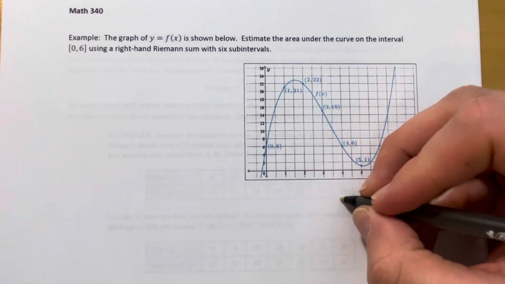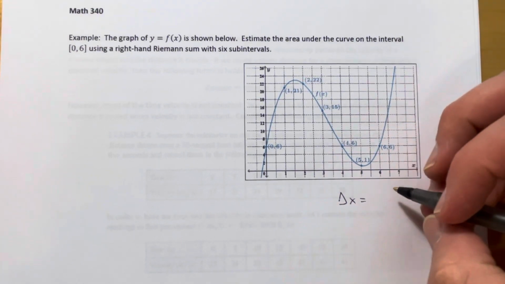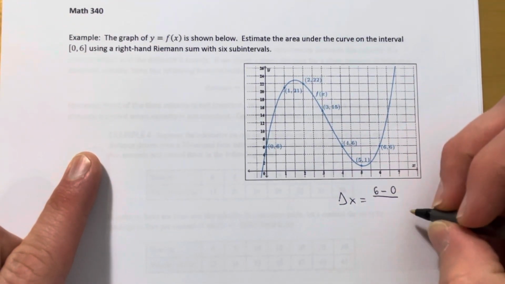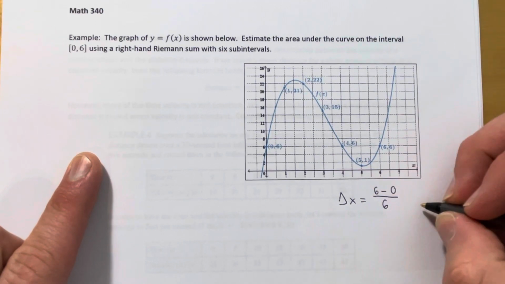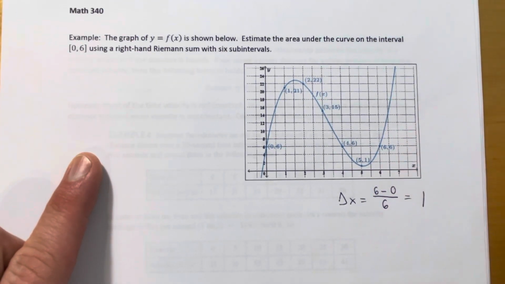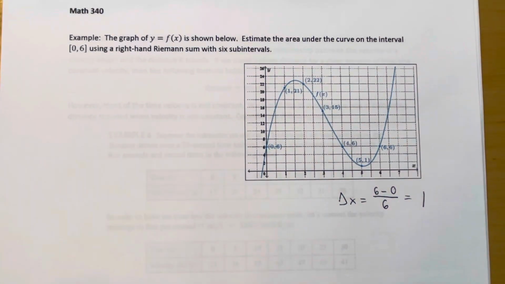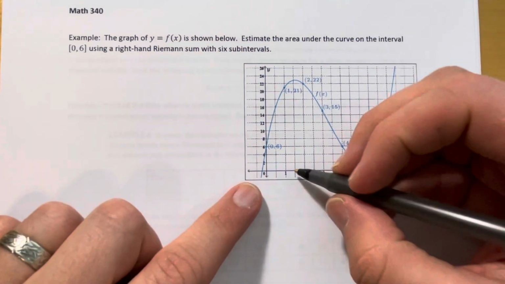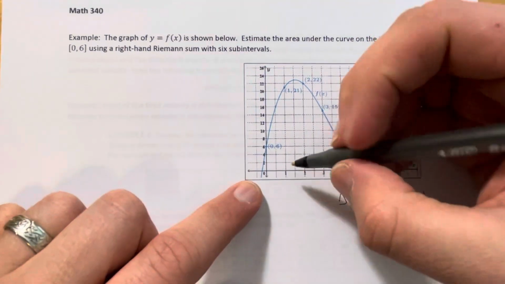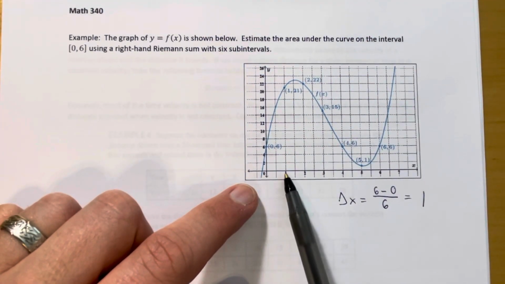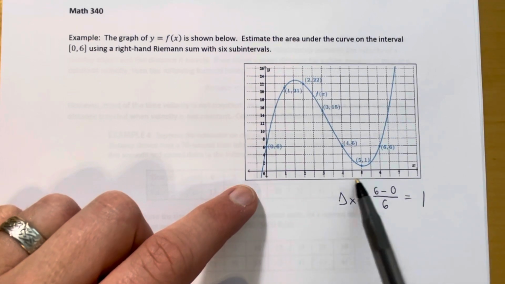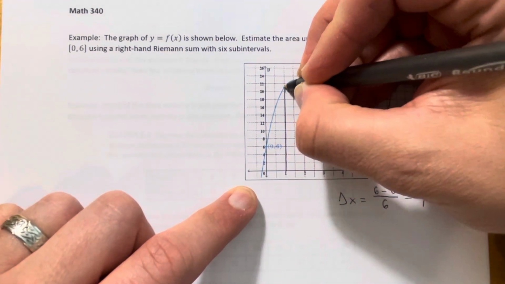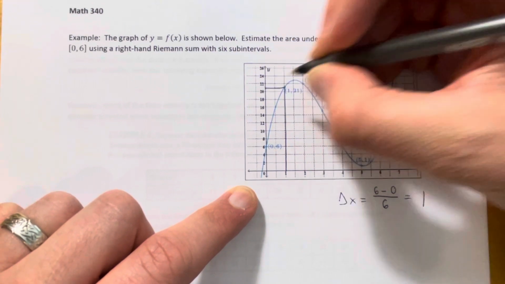Well, notice in this case, for delta x, we're using the interval 0 to 6. That would be 6 minus 0. And we're cutting that up into 6 subintervals, so dividing it by 6. In this case, delta x would equal 1. So the width of each of these subintervals is 1, and we're using the right endpoint of each one. So that means my subintervals are going to be from 0 to 1, then 1 to 2, then 2 to 3, and so on until we get to 5, 6. Using only the right endpoints, we're going to get these rectangles here.